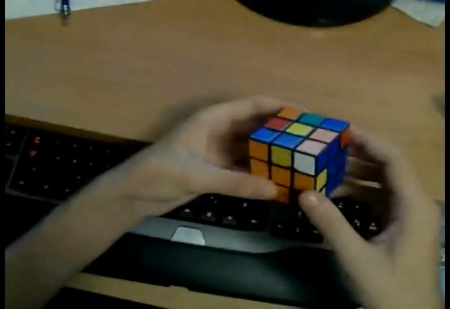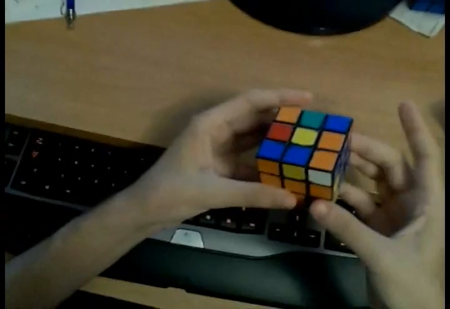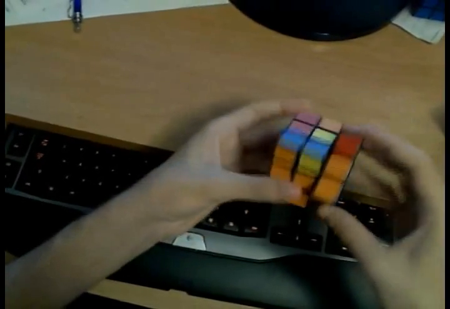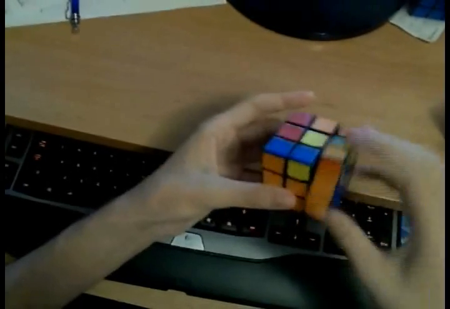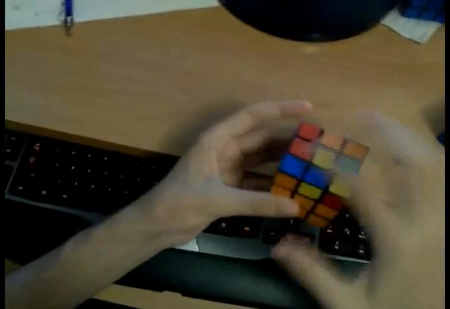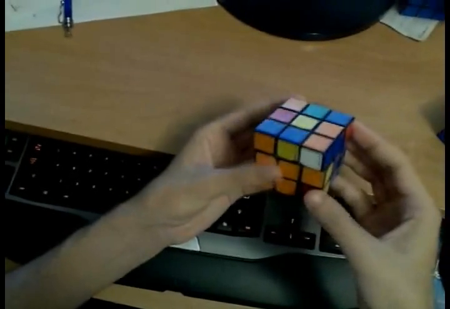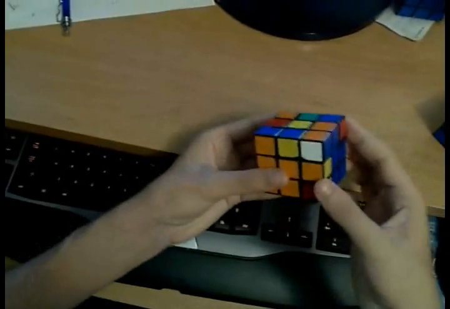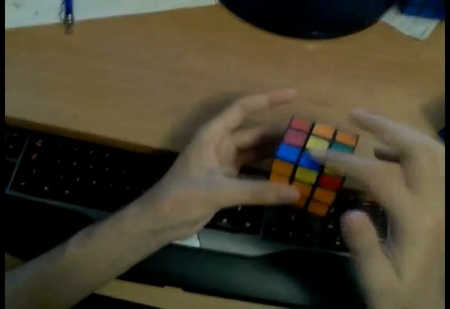So usually what happens when you finish up F2L, you have all the pairs inserted, and the last pair you're about to insert, and you insert it like that. Okay? So the problem with that insertion like that is that it orients none of the edges on top. So just before you insert this, you can see that none of the edges are oriented. If you just insert like this, they will all stay unoriented.